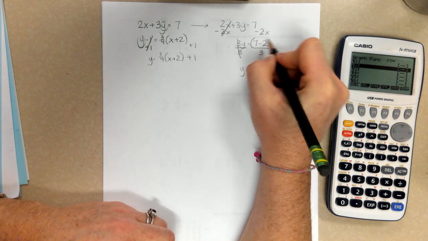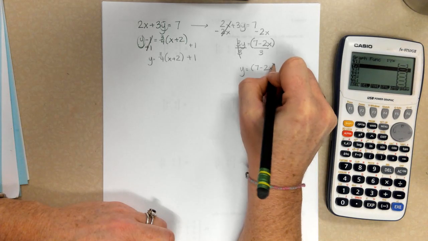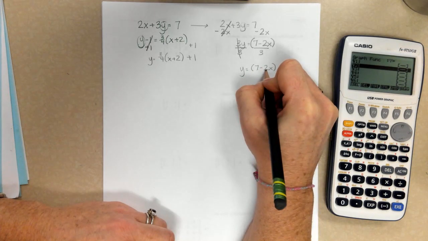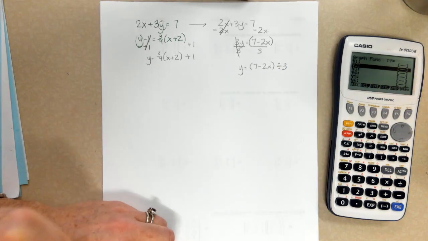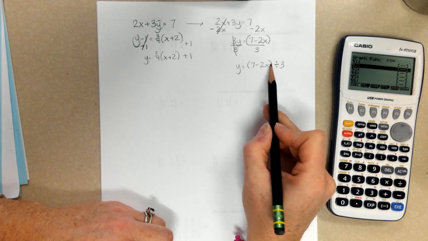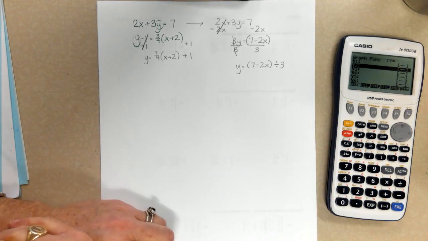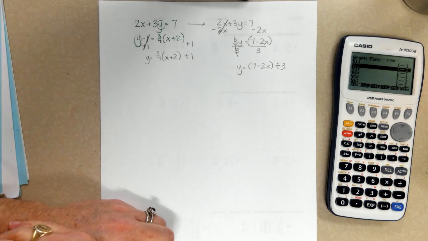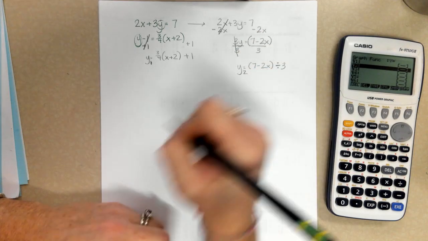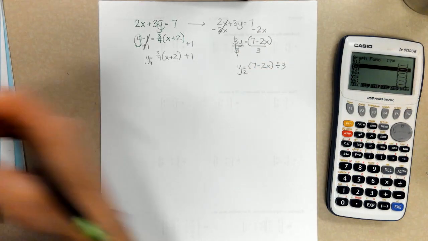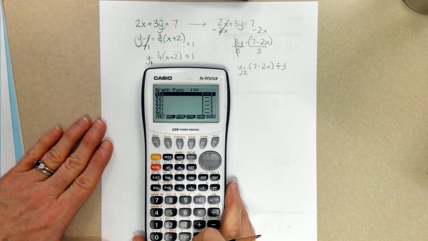Remember, you can use parentheses around the numerator to tell the calculator that you want it to divide both the 7 and the 2 by 3 for you, but you don't really want to do it yourself. So if we enter it into the calculator as a quantity, all divided by 3, it will create the 2 fractions for us. So then I can put one equation in y1 and the other one in y2. It is not important which one is in which place, but what is important is that they both get there.